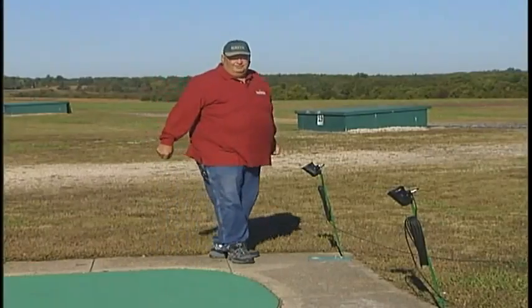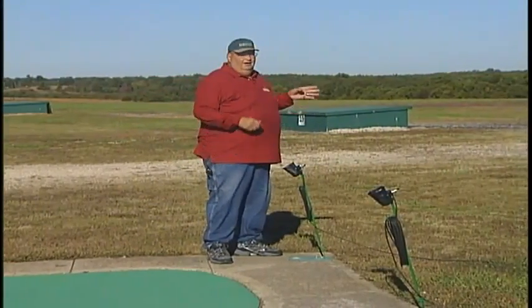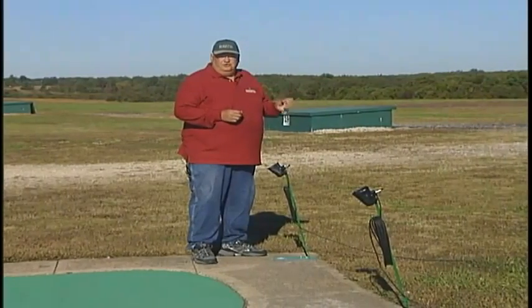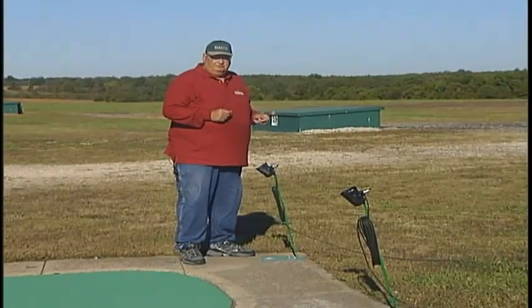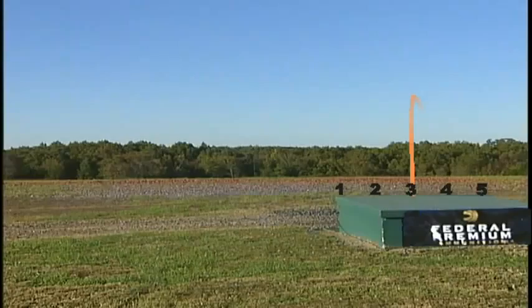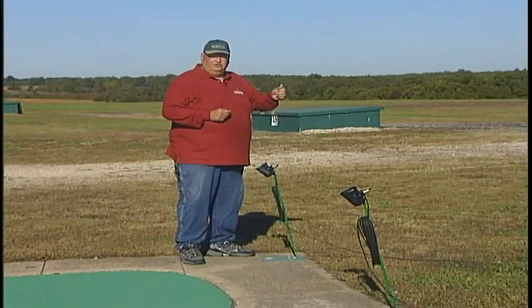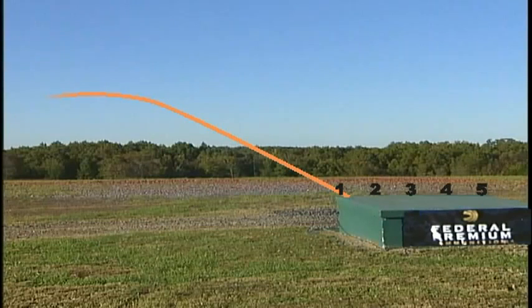Let's look at the geometry of the trap field. First, I want you to think about where your extreme targets are going to be from this post. Our extreme right-hand target is going to leave the house at the number 3. Our extreme left-hand target is going to leave the house at the number 1. It's going to go out where the left angles go.